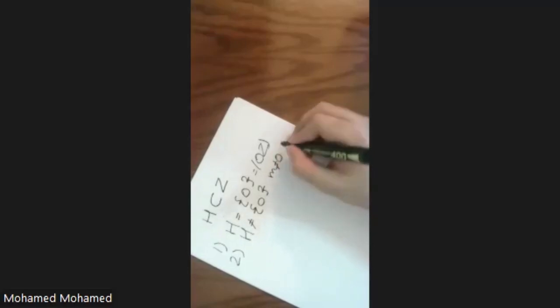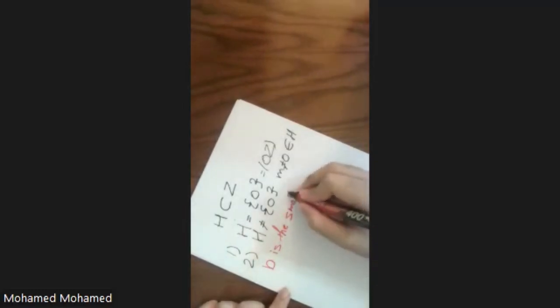some m that doesn't equal 0 and belongs to H. So let's say that B is the smallest positive integer such that B belongs to H. Now, suppose that we have an element h in the subgroup.